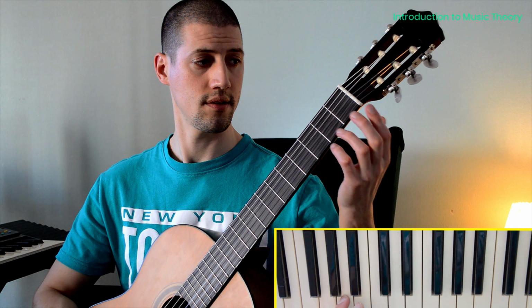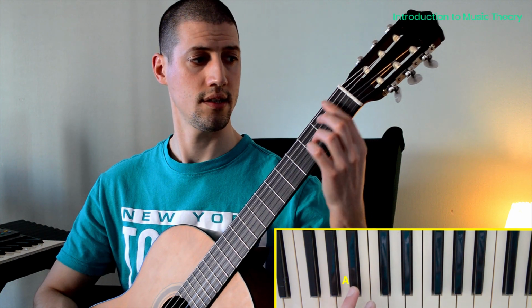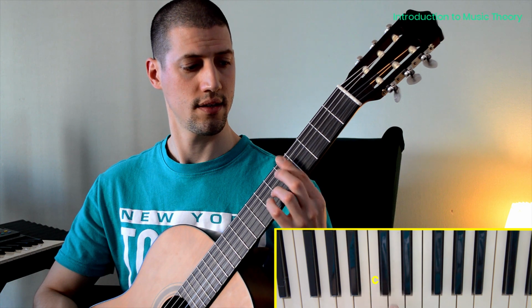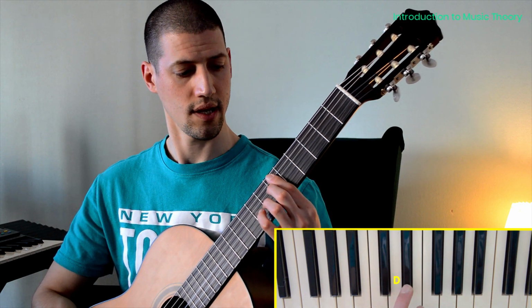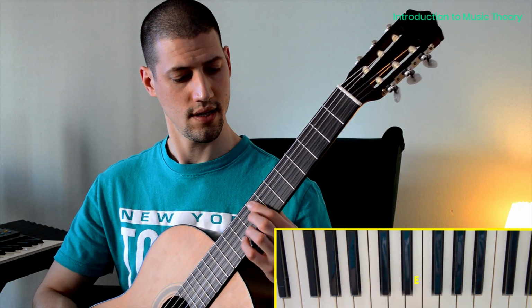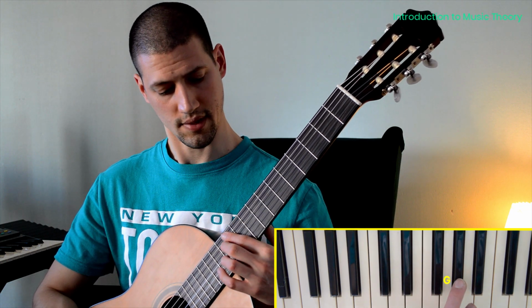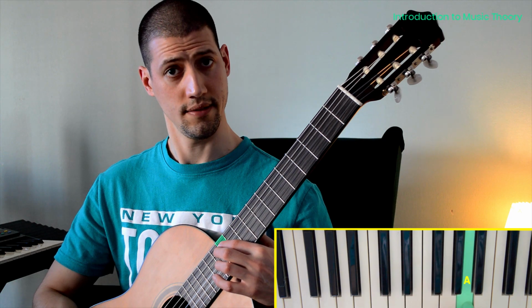On the guitar, each fret you move forward or backwards corresponds to a half step or semitone. A 2-fret movement is the same as a whole step or a tone. So you could play an octave this way: A, black key, B, C, black key, D, black key, E, F, black key, G, black key, A.